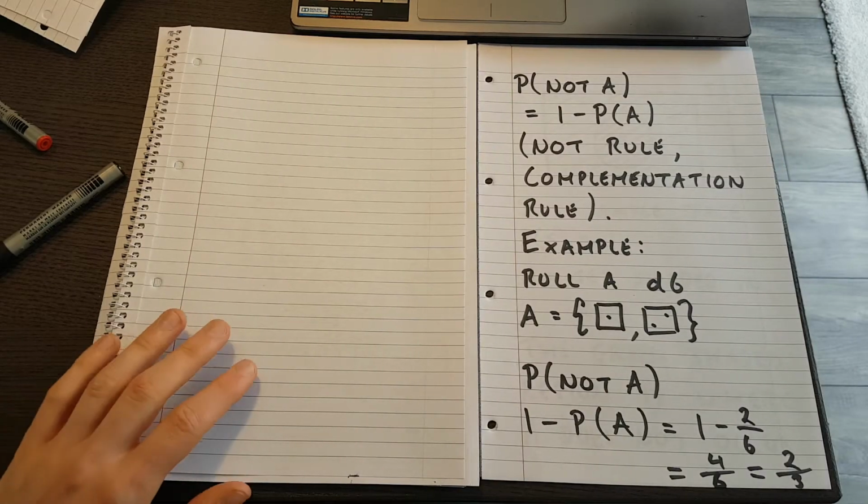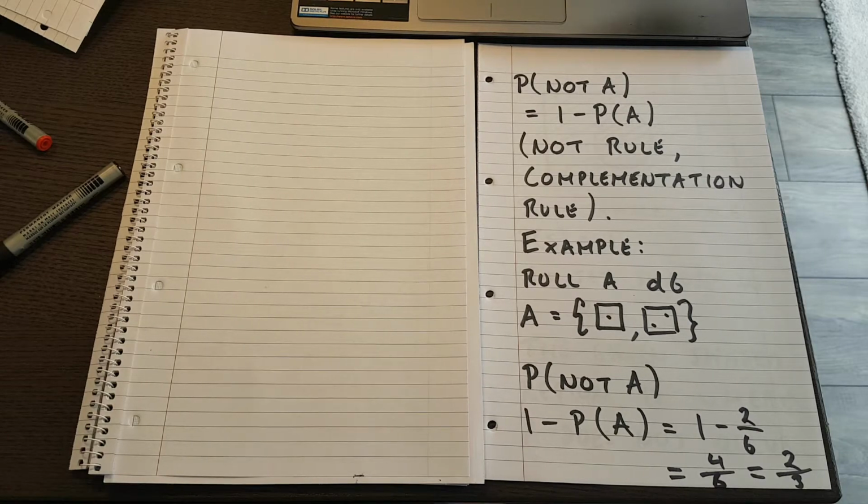Let's resume again. If I told you that there is a 97% chance that it'll rain tomorrow, then you would naturally know that there would be a 3% chance that it wouldn't rain tomorrow. So this complementation rule is fairly simple and straightforward, and if we think about things in terms of the picture, it's very easy to visualize.